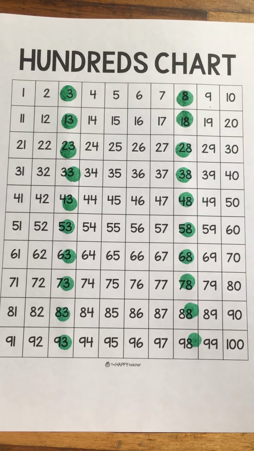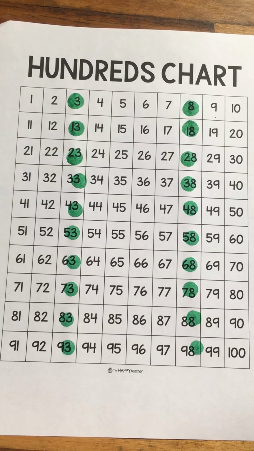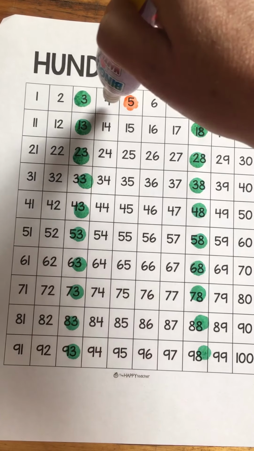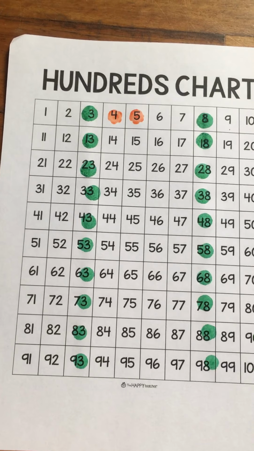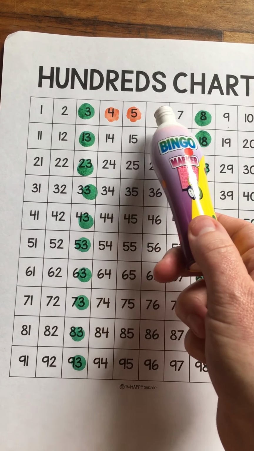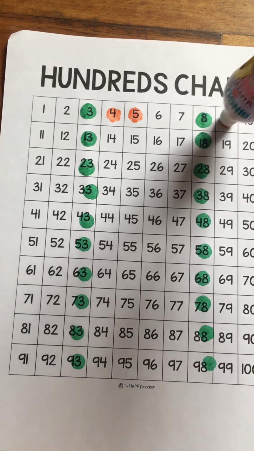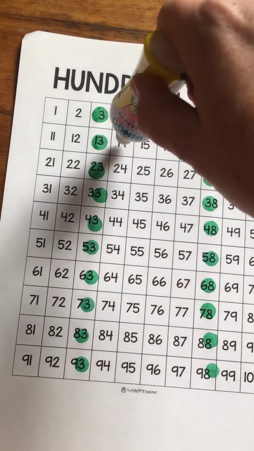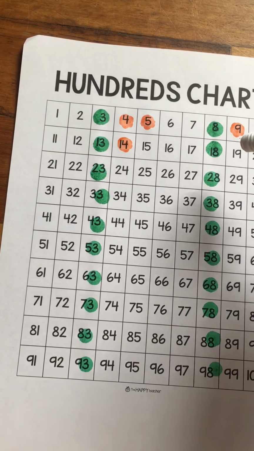Should we try it with another number? Let's try it with the number 4 or 5. Oh, we know 5. Let's go with 4. So 4, then we'll add another 5. 1, 2, 3, 4, 5. Go to 9. And another 5. 1, 2, 3, 4, 5. Go to 14. And then 19.